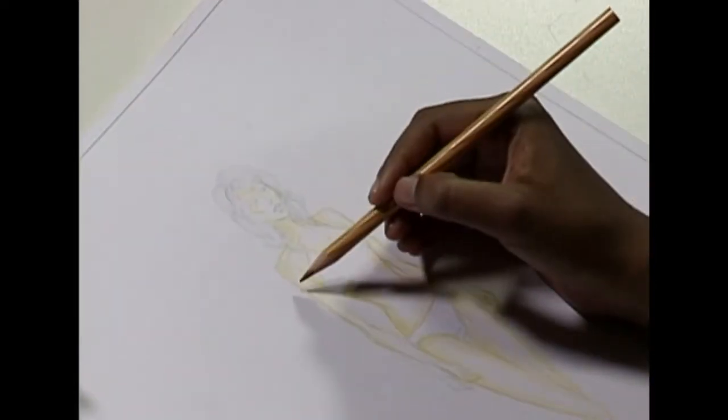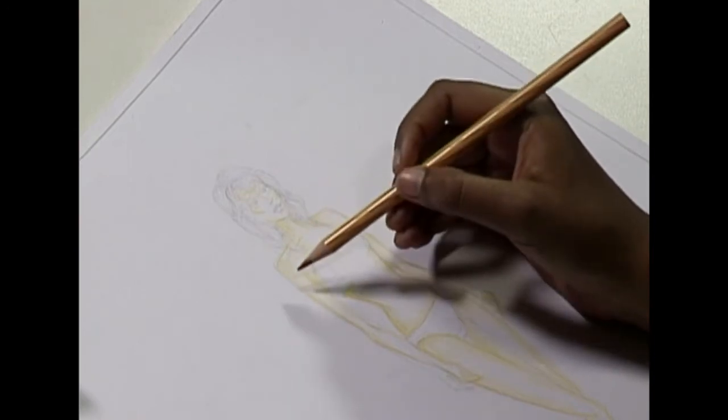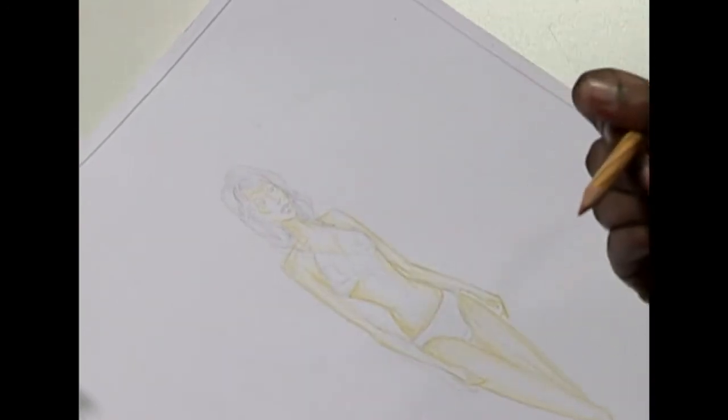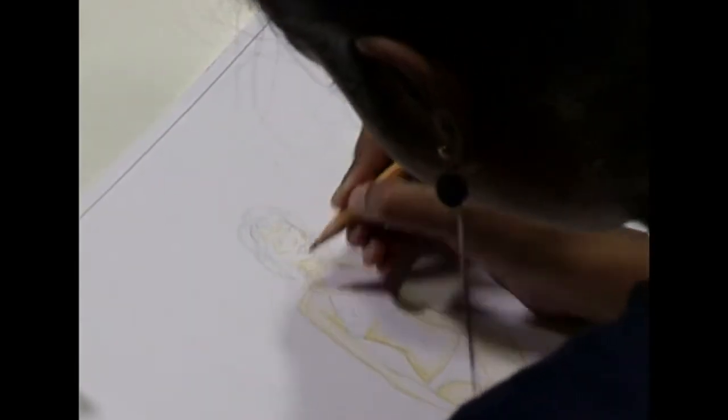Now that we have created a base, we will go ahead and start adding the brown as a second layer to the base of our fashion illustration.